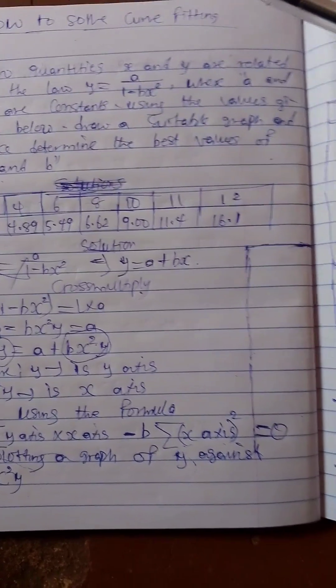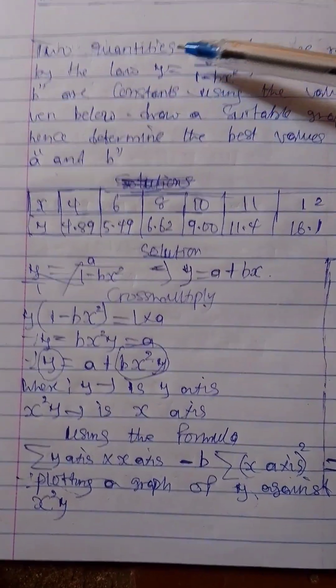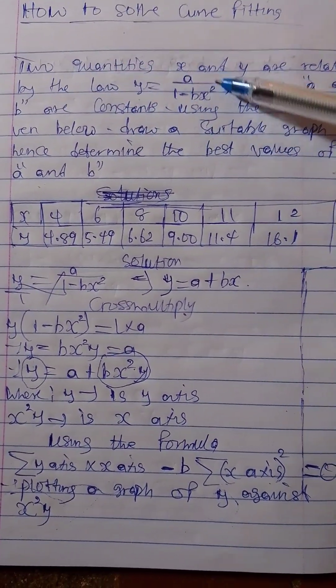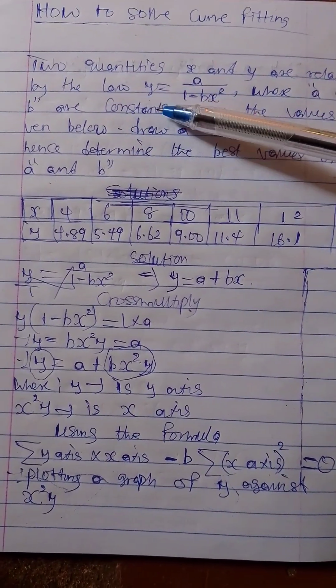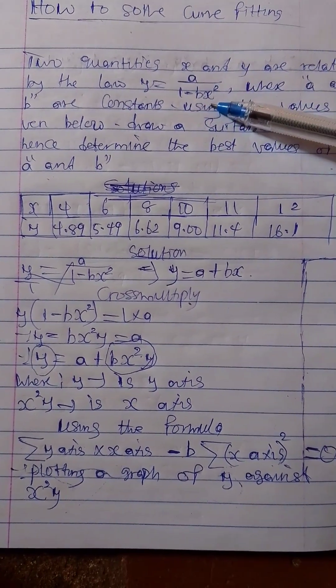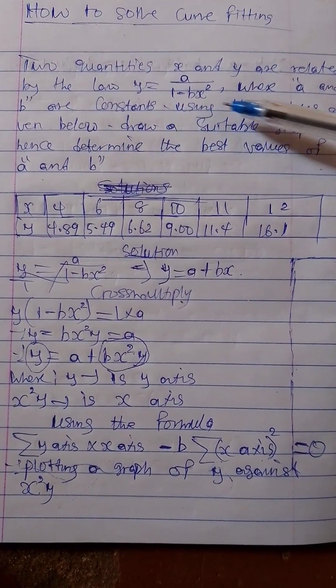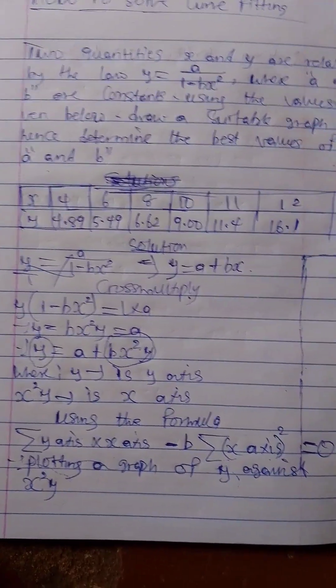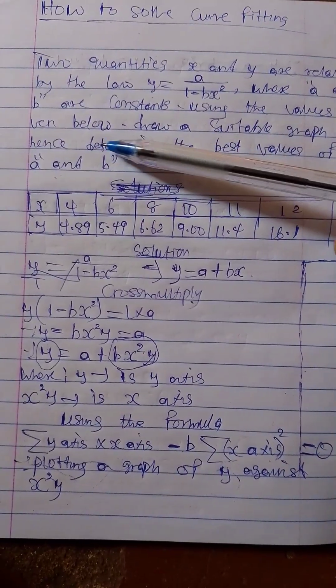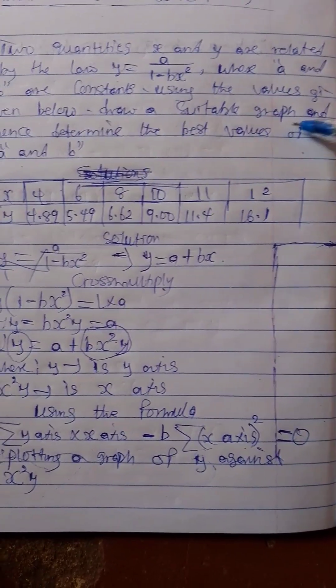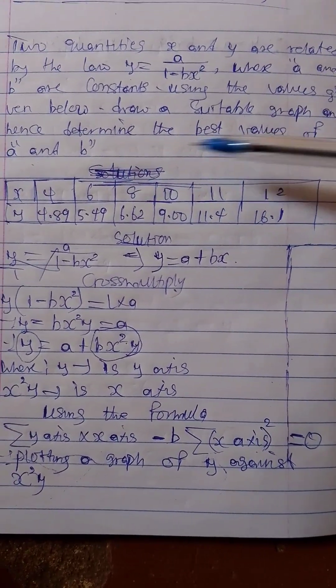Now, with this question, it says that two quantities x and y are related by the law y equals a over (1 minus bx) squared, where a and b are constants. Now, using the values given below, draw a suitable graph and hence determine the best values of a and b.